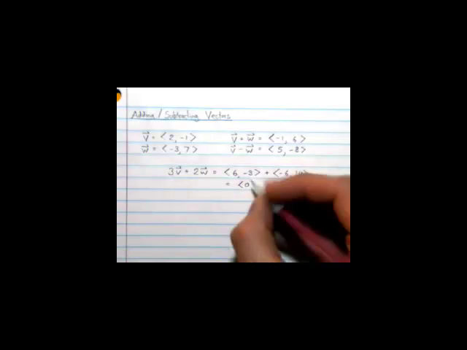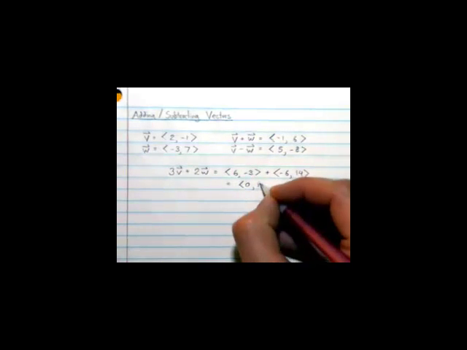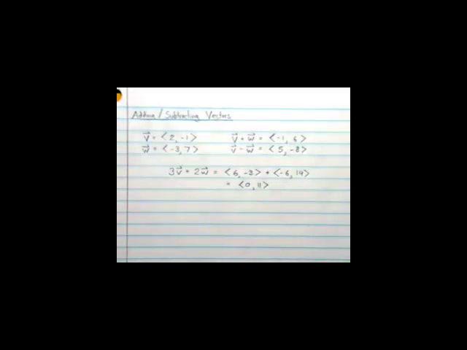Or, nope, 0, 11. Yeah. Okay, so you can do little combinations like that too. If you multiply the vector by something and then add them together, you can do that too. Okay. So I think you get the basic gist there.